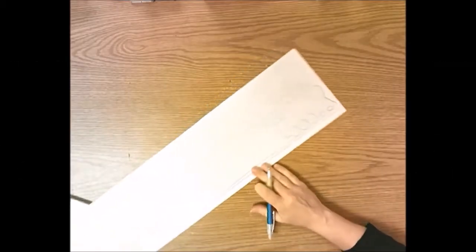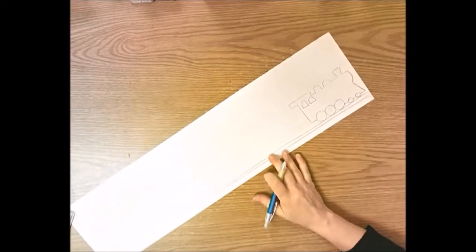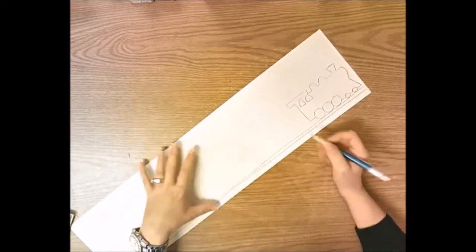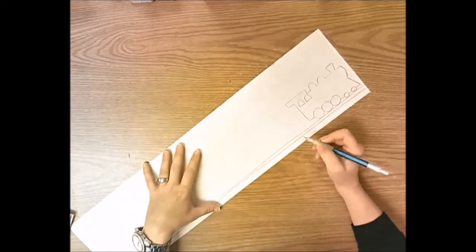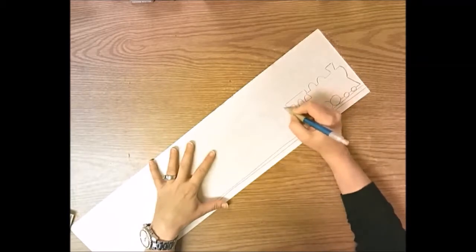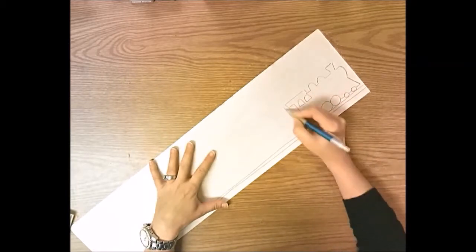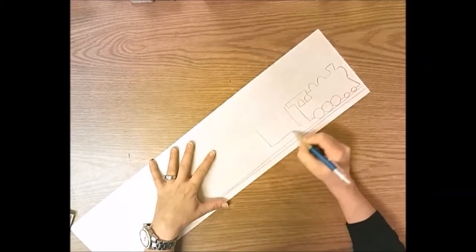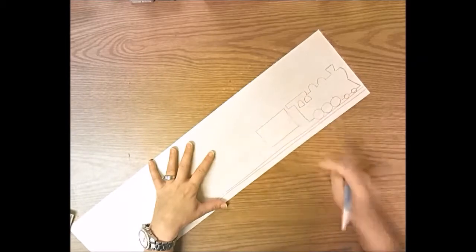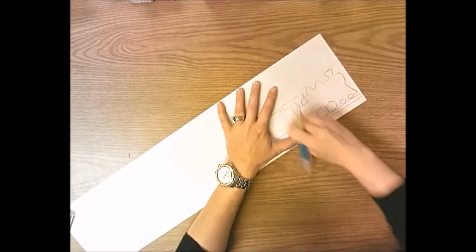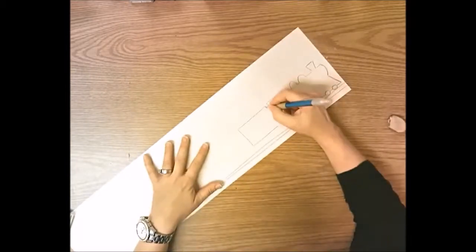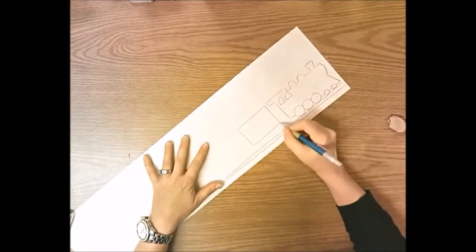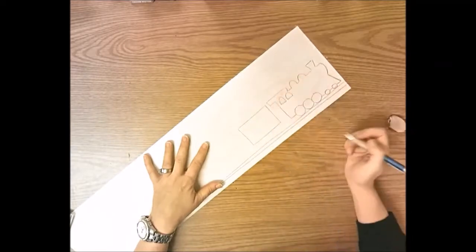And then I want to draw some of the cars that we saw in the book. So there was a box car. So that's just going to be a rectangle. So remember, a rectangle has 2 short sides and 2 long sides, 2 sides that are longer. A rectangle looks different than a square. A square has 4 sides that are all the same length. The rectangle is longer and skinnier.